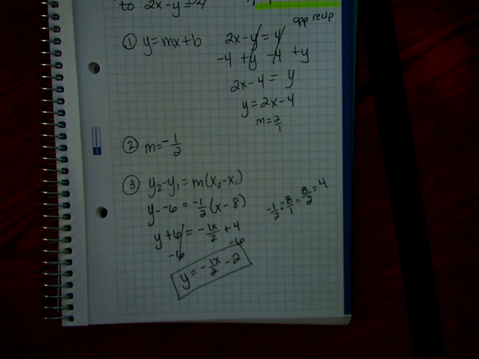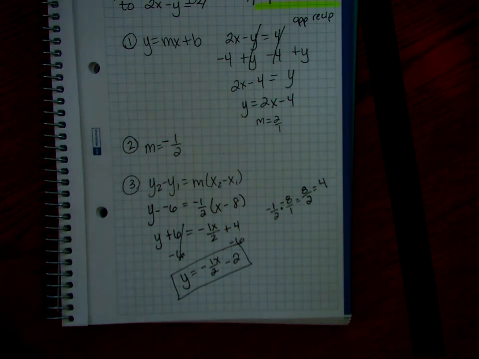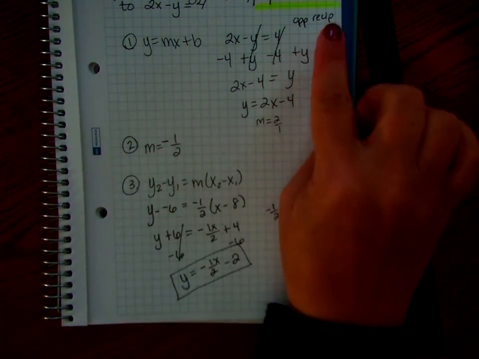Okay? So parallel lines, they have the same slopes. Perpendicular, it's the opposite reciprocal.